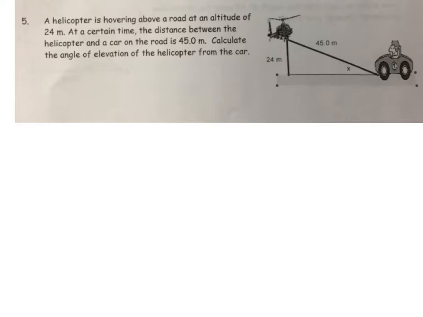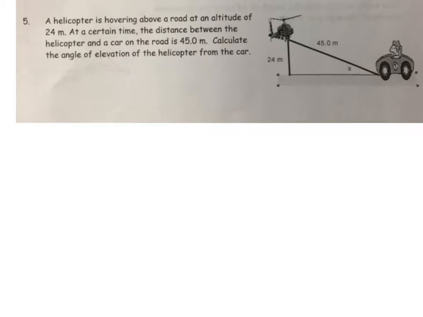A helicopter is hovering above a road, so here's a helicopter at an altitude of 24 meters. At a certain time, the distance between the helicopter and the car is 45 meters. So this is given. Calculate the angle of elevation.